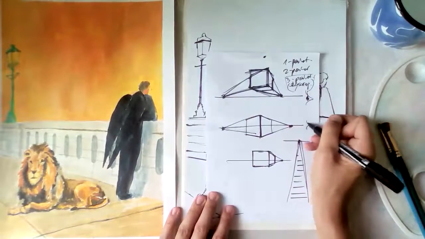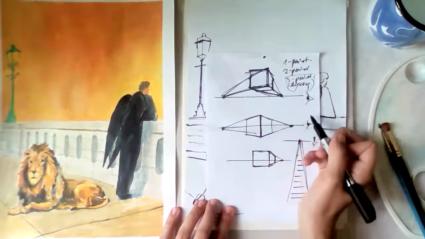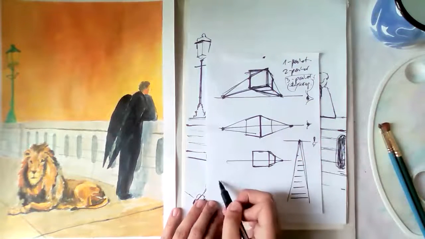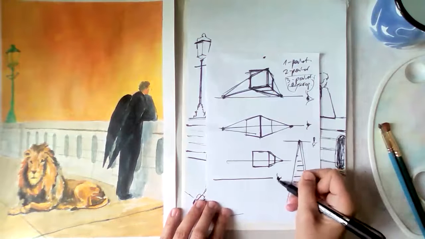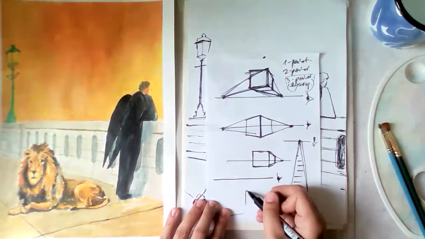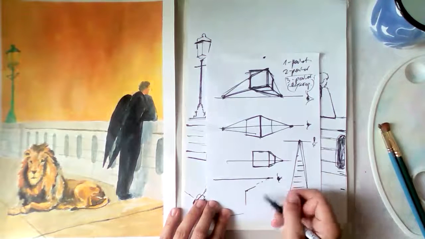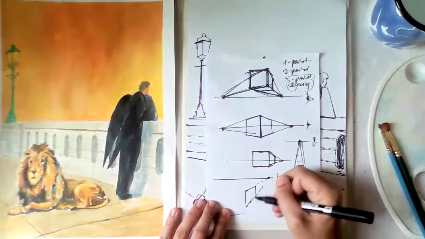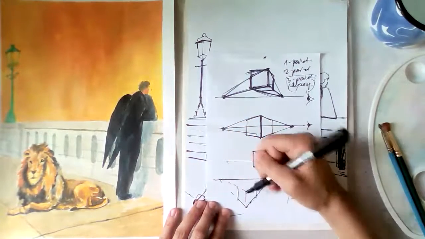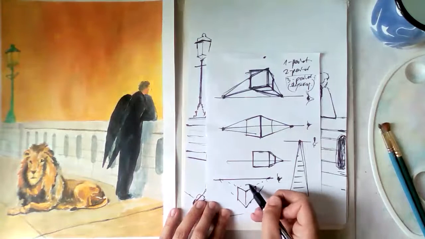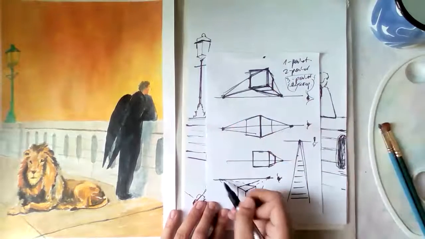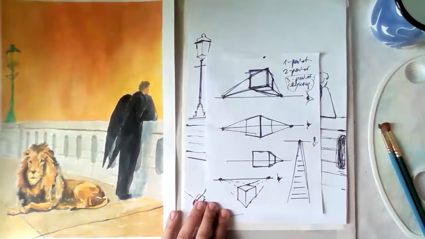So this is my eyes, and if I'm looking from up, then I will see the top, the roof. Let's say my level of eyes is here, and my house is here that I see. Then the upper line will go up, from here will also go up, and these lines will go up, and here I will start, and I will see the roof.